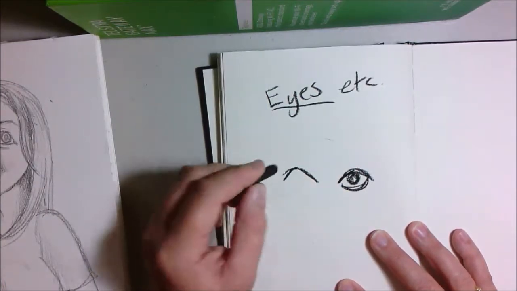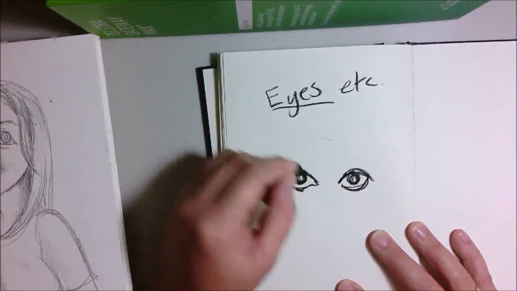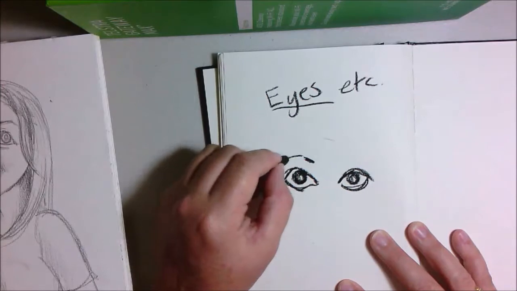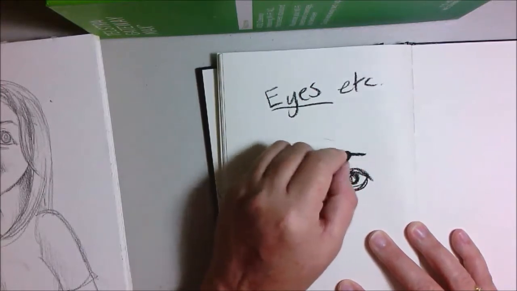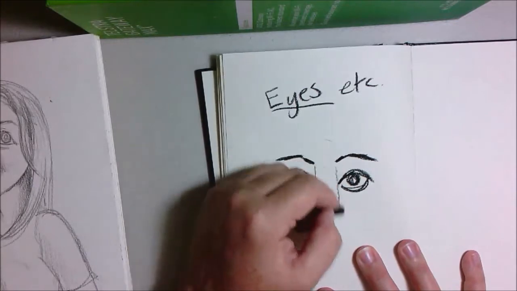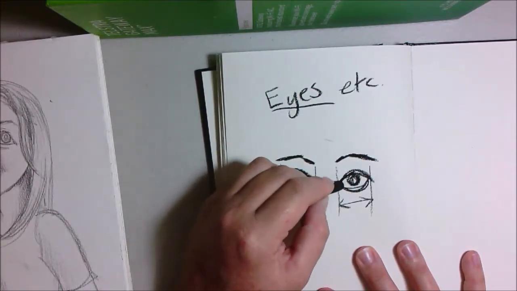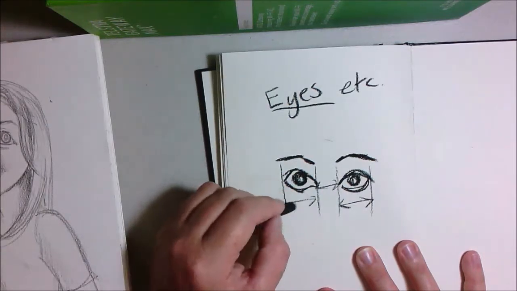The mathematics I was talking about with the way the face balances out also works minutely for things like the eyes. If you look at a person in the same room as you, you'll see the distance between their two eyes is actually the width of a whole eyeball.